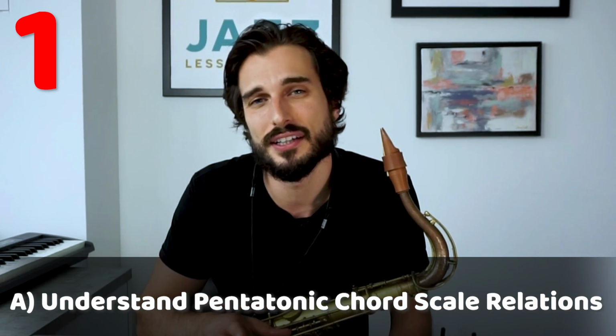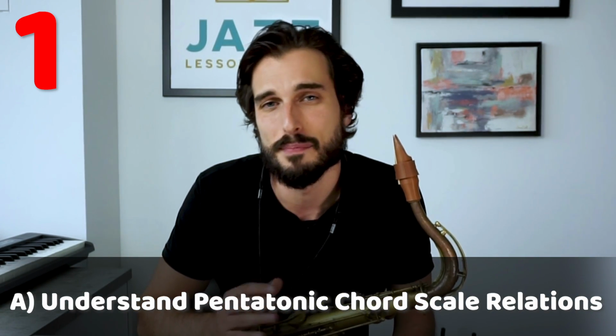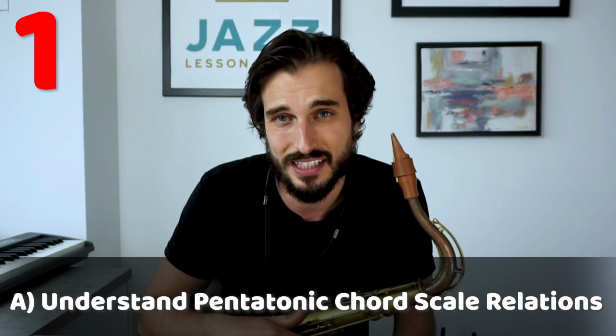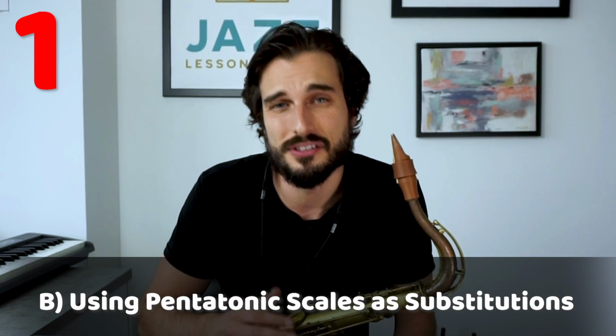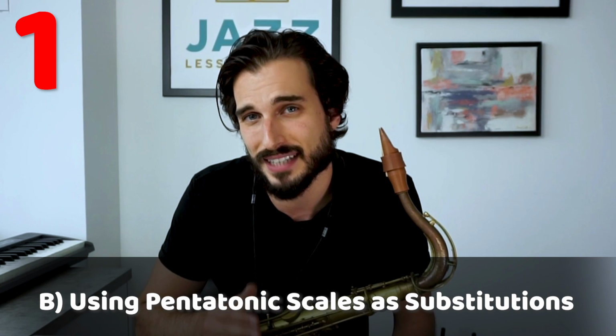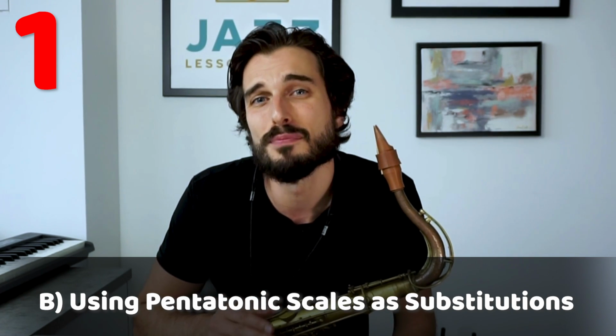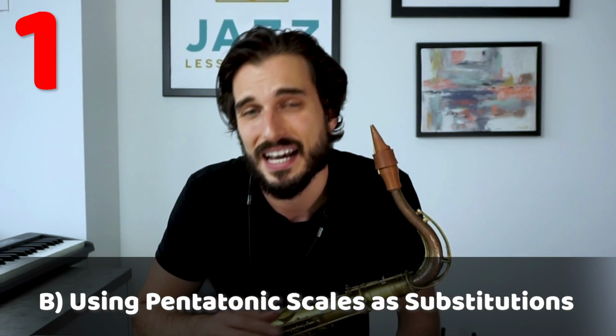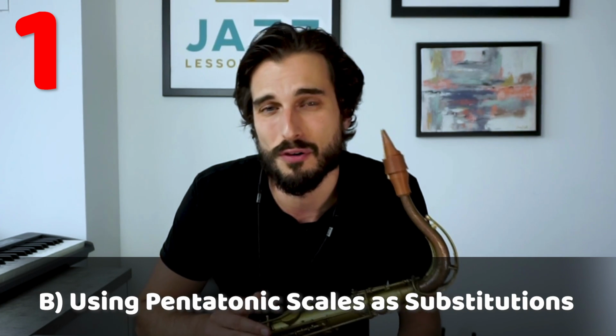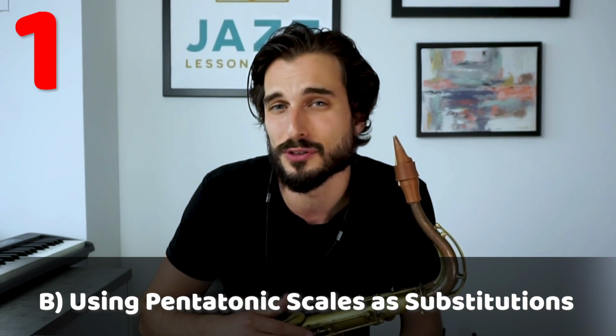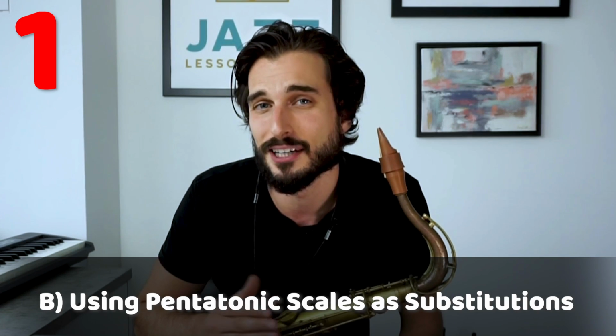All right, so step 1 is going to be understanding pentatonic harmony. That's obviously a crucial first step, and there are 2 parts to that. 1, you want to understand the pentatonic chord scale relations, and 2, you want to understand how you can use pentatonic harmony and superimpose different scales as substitutions over a given chord. So how you can use pentatonic scales as substitutions.